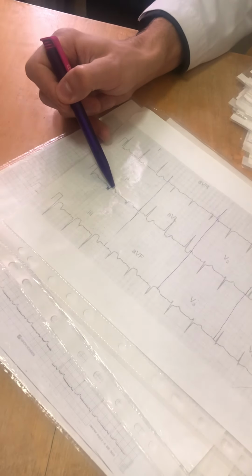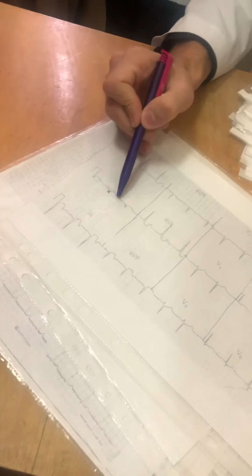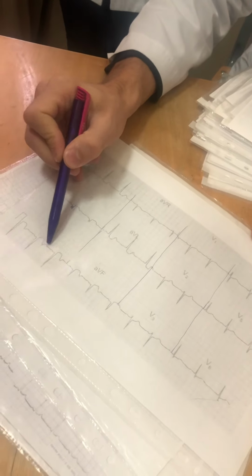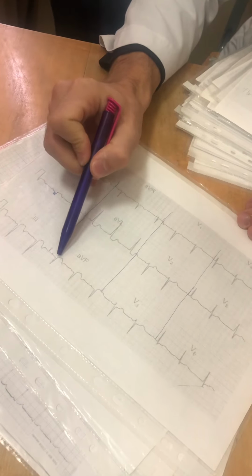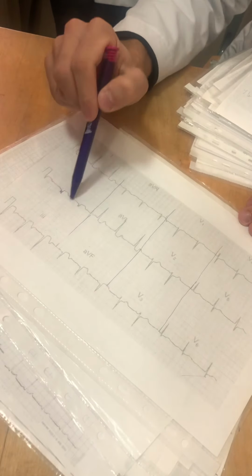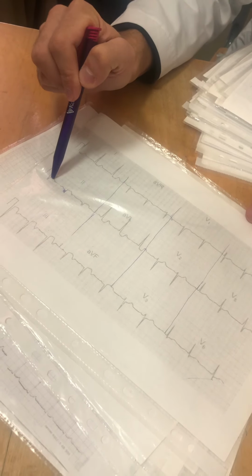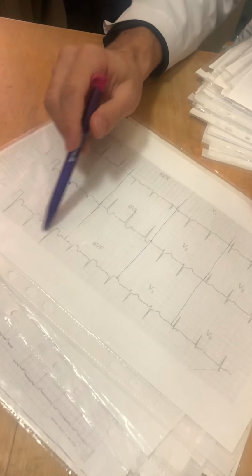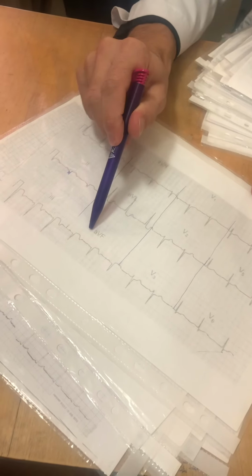Q wave, elevation of ST. QS wave, elevation of ST, biphasic T. QS wave, elevation of ST, biphasic T. Acute stage of transmural myocardial infarction because the R wave is absent. Myocardial infarction in the inferior wall, second, third, and AVF leads.